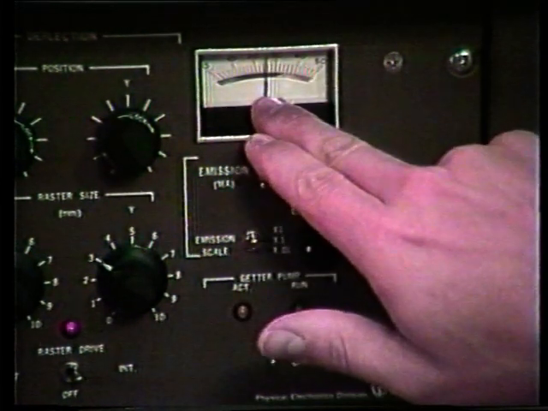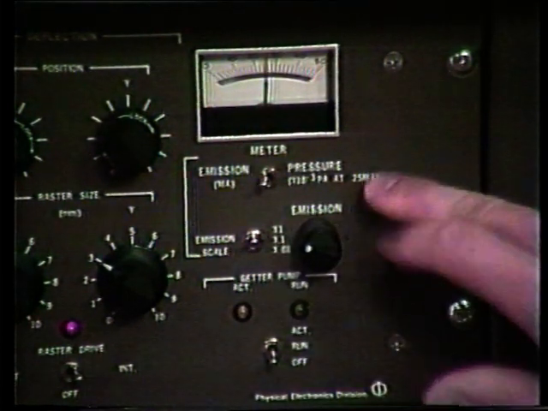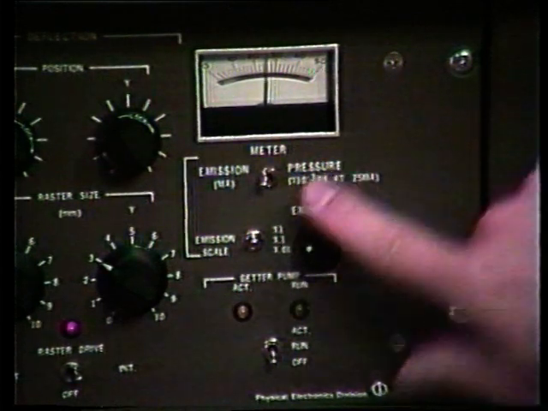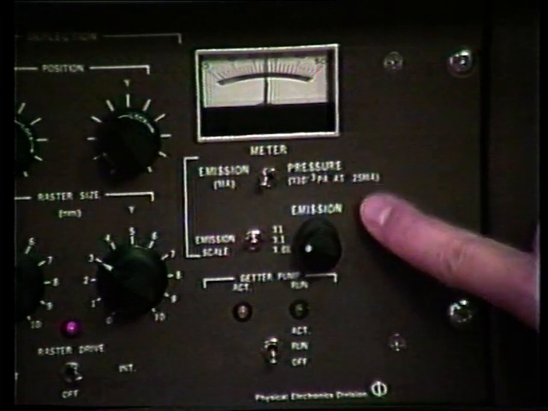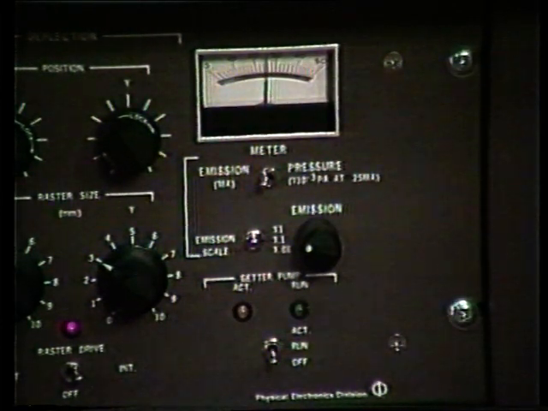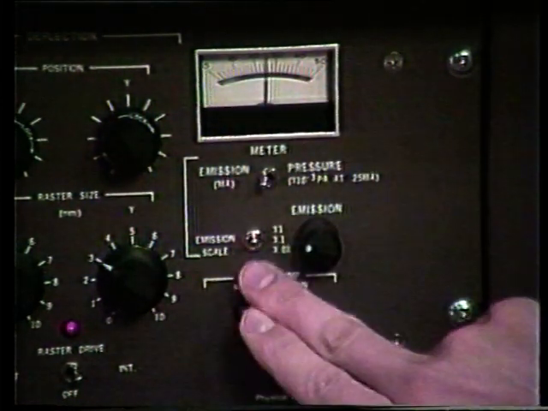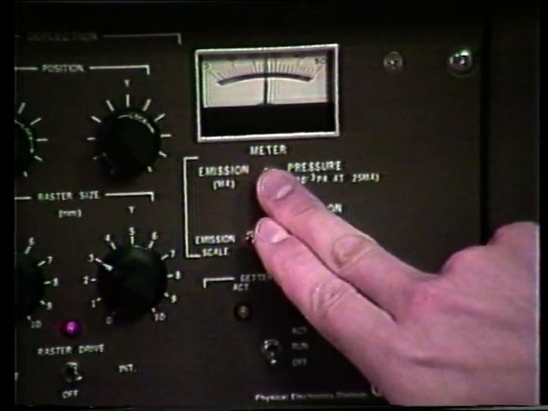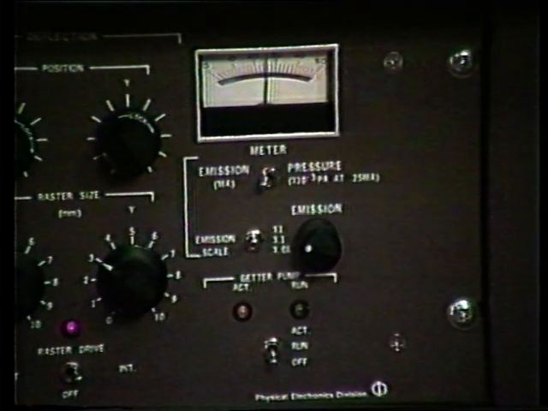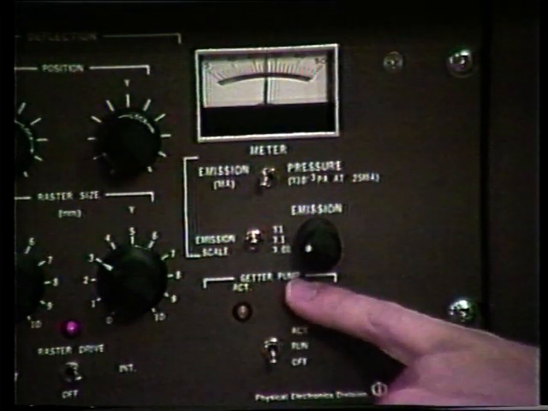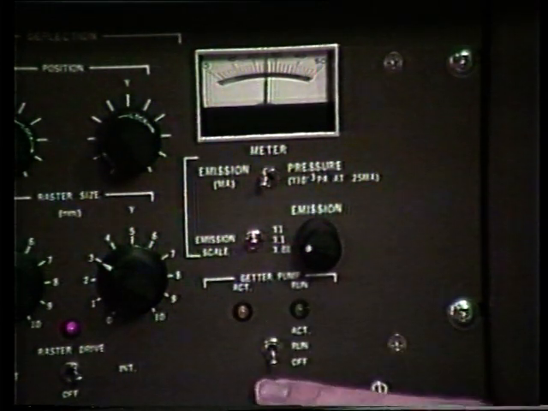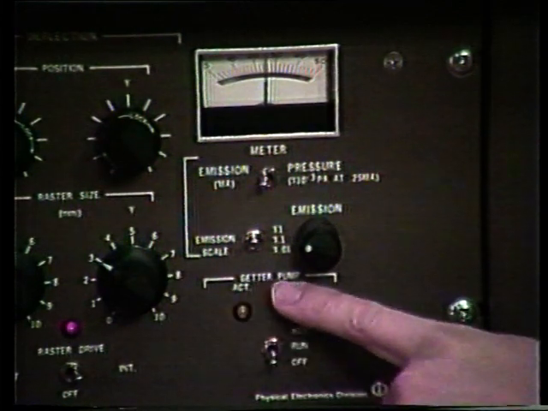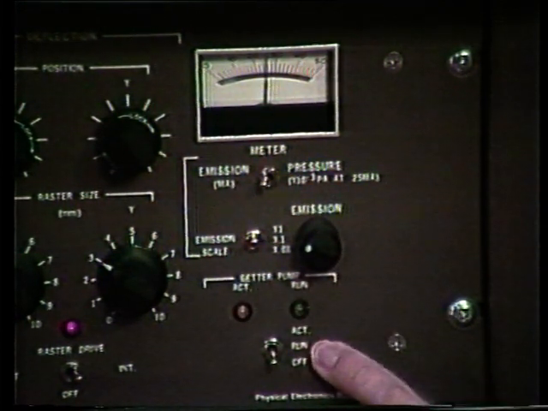It's very critical that we're set at 25 milliamps so that we get a proper pressure reading when we toggle the meter switch to the pressure position. It is all based on 25 milliamps. So it's very critical, again, that at this point we have the emission scale of ×1 and an emission setting of 25 milliamps. My ion gun does not have a getter pump, so I will leave that in the off position. If you have a getter pump, at this point the getter pump position switch should be in the run position.